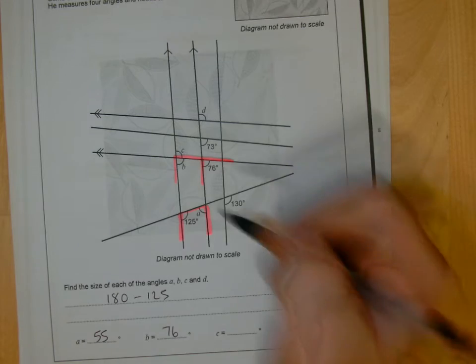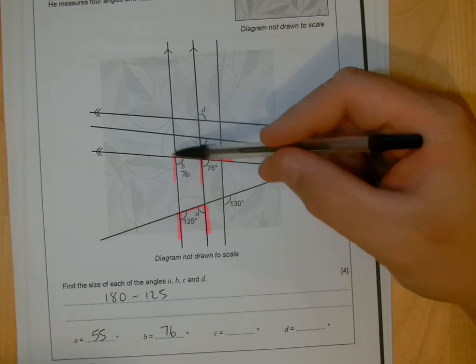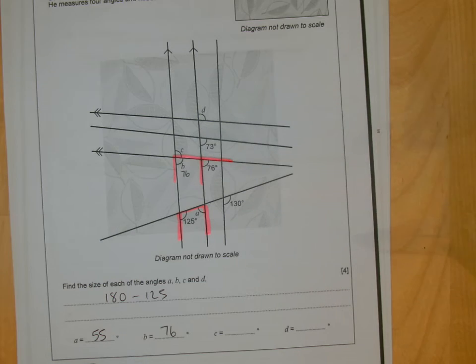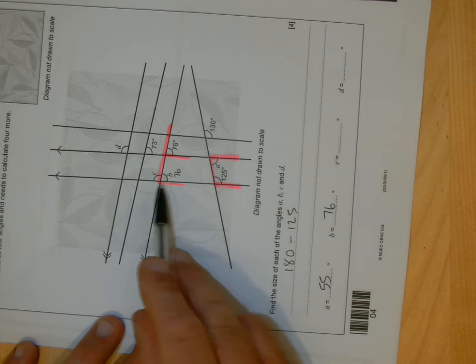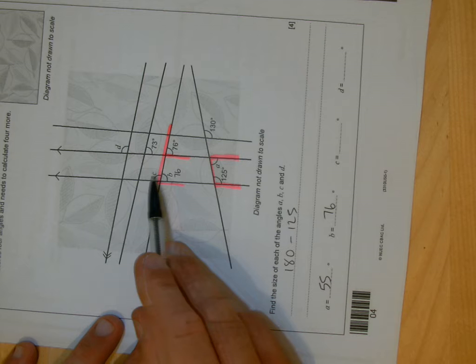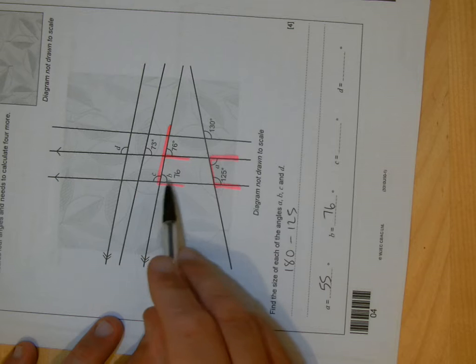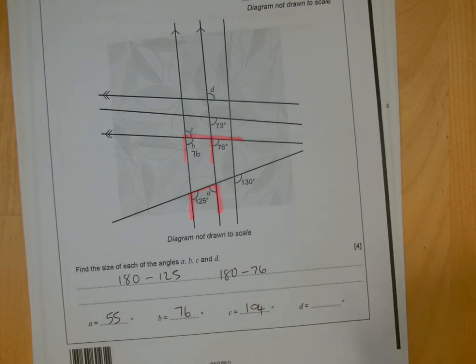What's good about that is, if B is 76 here, what I want you to see is we've got a straight line here, of course. With a straight line, we know that adds up to 180. Again, you might want to turn it around to clarify that. To work out C, you just see what's left from 180 and take that angle away, because these two angles have to add up to 180, being a straight line. So we take 76 away from 180, and we get 104, of course.